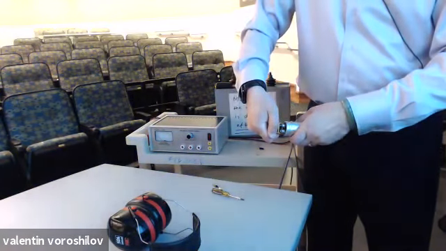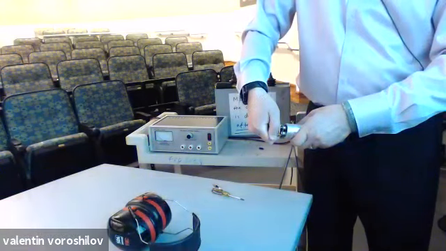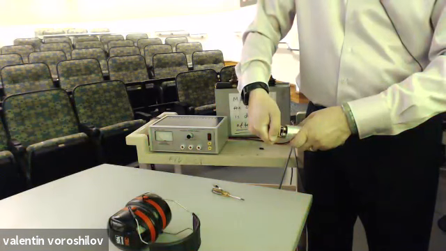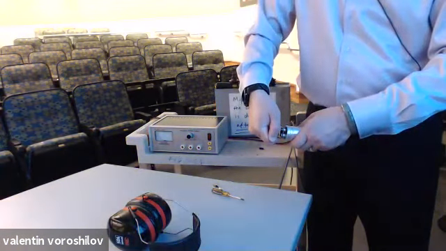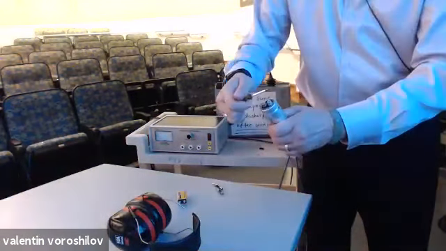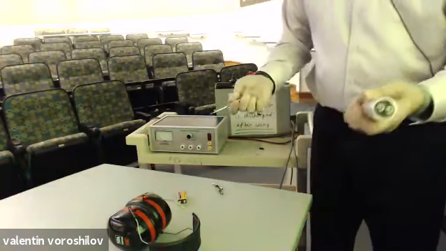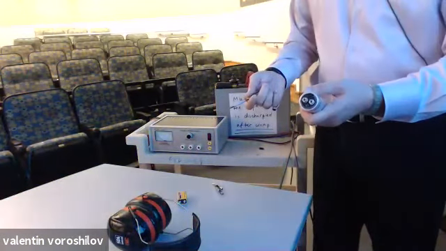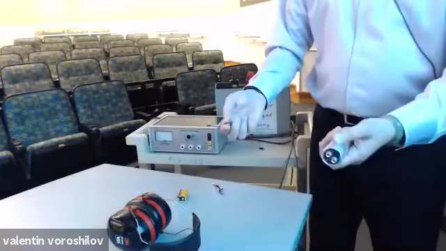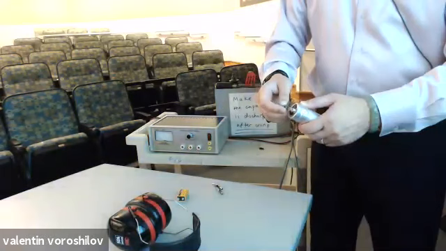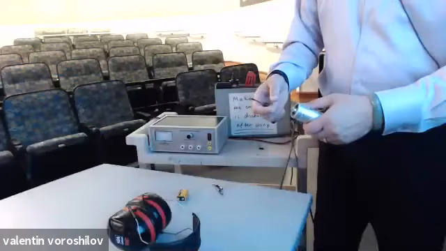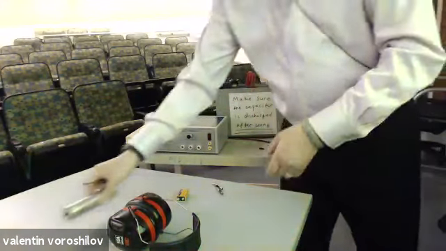It takes a certain time to charge a capacitor. Let's see if it's charged enough. How do I check it? Well, I can short it and see what's going to happen. See? Spark. What happened? Well, the energy I stored in the capacitor was very quickly released by shorting it. And that energy was actually so strong that it broke the air, and we could see small sparks.